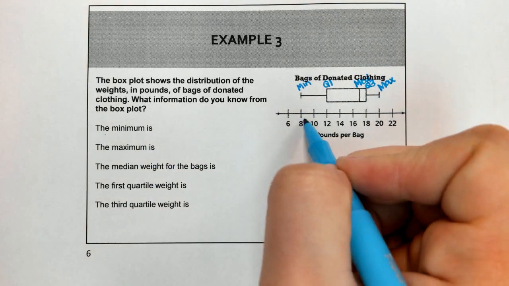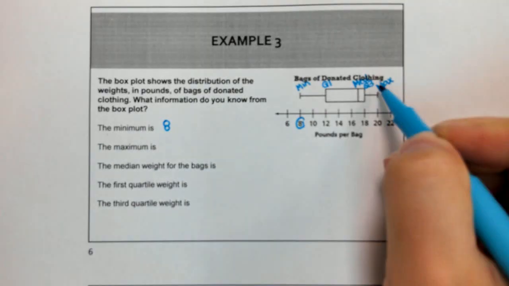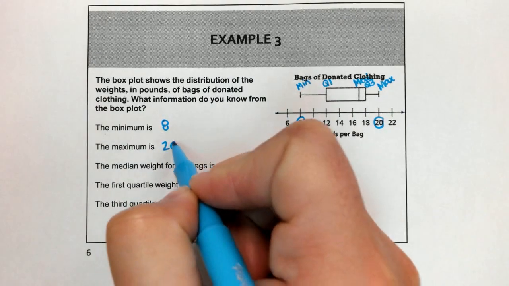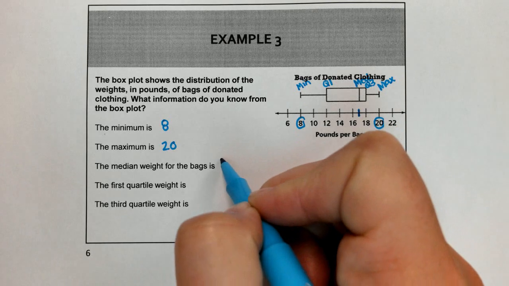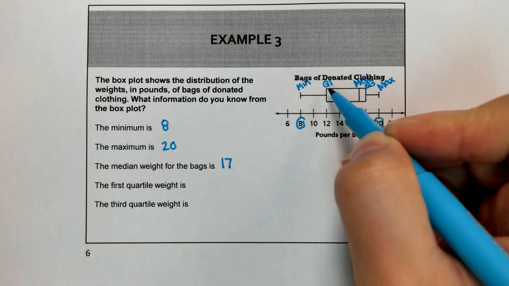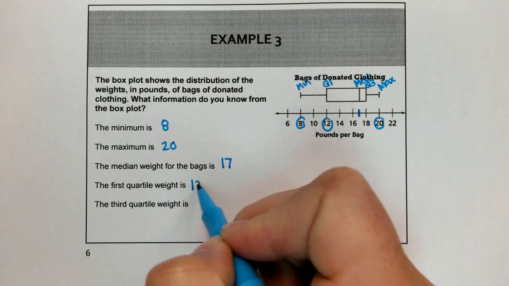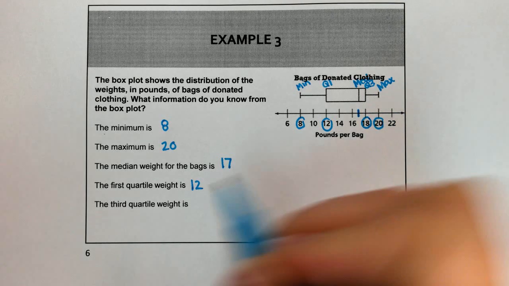So the minimum, 8. Maximum, 20. Median is right in between 16 and 18, so that's 17. First quartile, 12. And then the third quartile is 18.